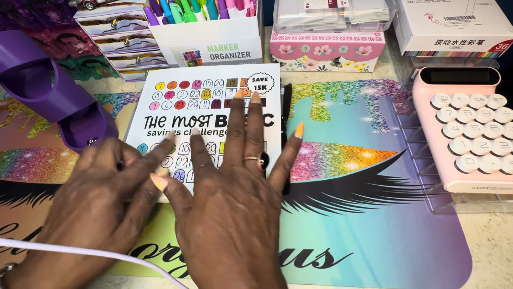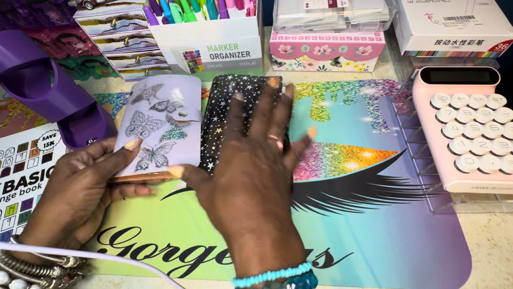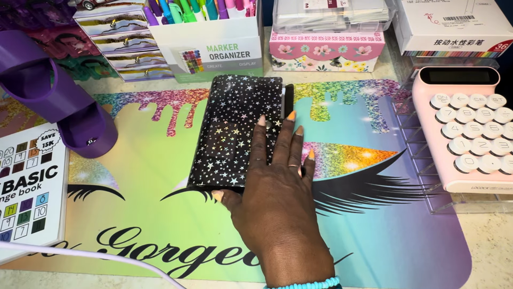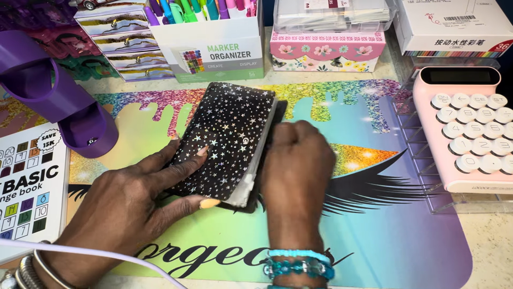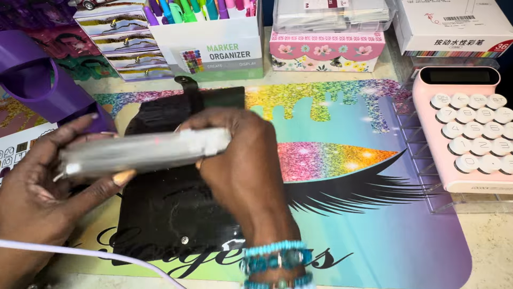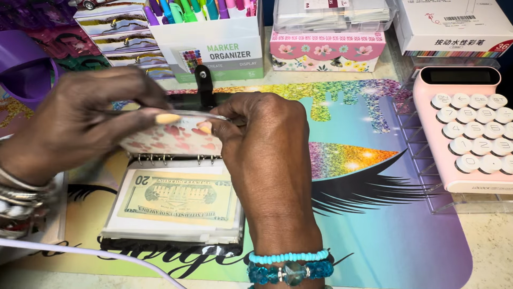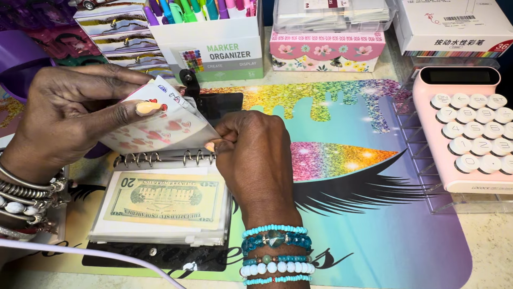I'm here today to do the most basic savings challenge. I'm also going to stuff my 100 envelopes, but we're going to put that to the side until we're ready. First, we're going to roll the dice and put the money where the money goes. But first, let's get the money out so we know how much we're playing with.